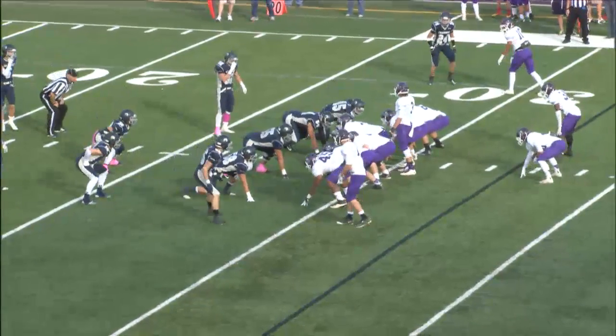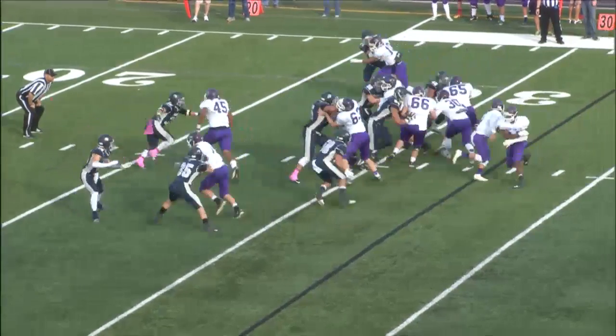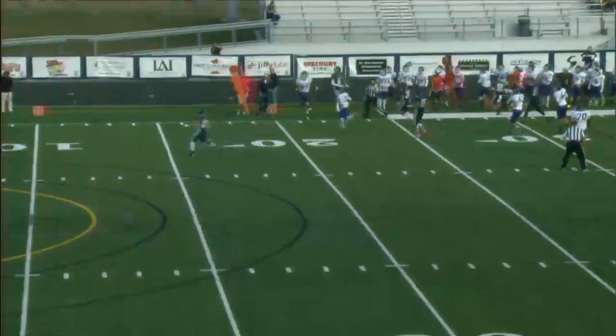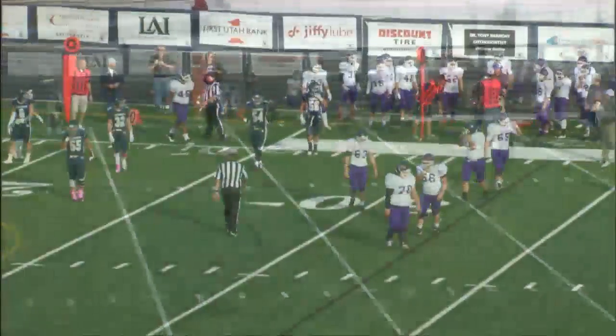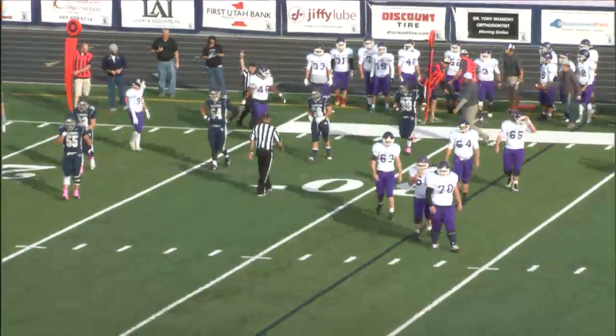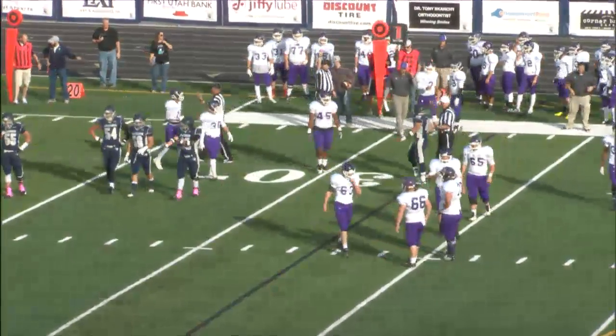And Udy again under center. Backs split out behind him. Again, little counter. This time Udy keeps the ball. Sprints out to his right. Pass play is incomplete. It'll be 2nd and 10 on the Chargers' 29-yard line.